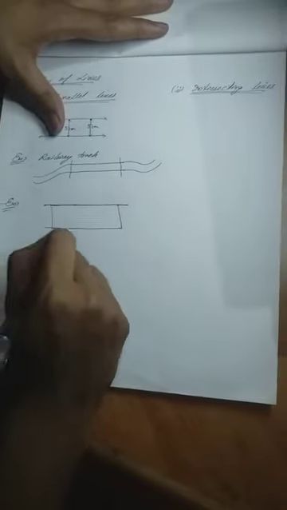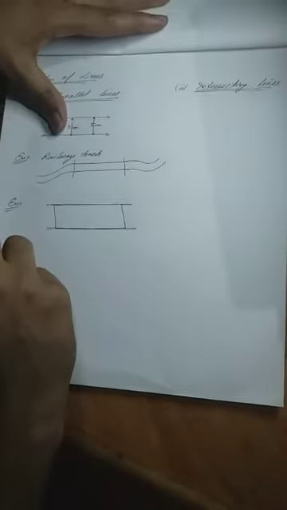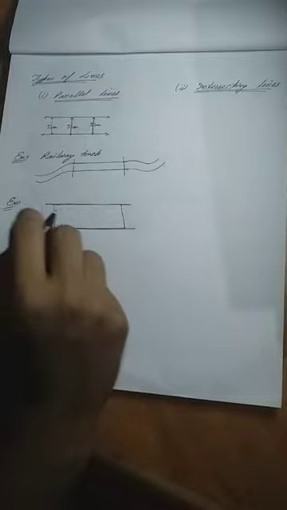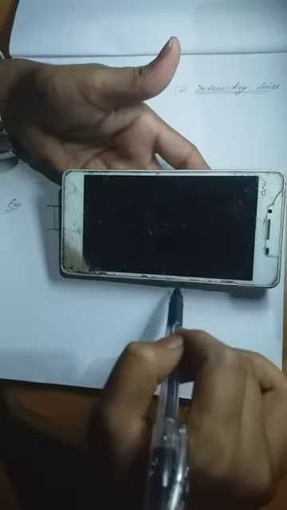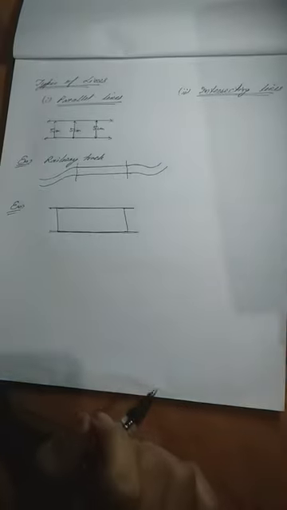One more example you can say is a table. You have a table, no? On the top of the table, the upper part, you have parallel lines. See this line and this line, they are parallel lines. Clear? You can check this mobile also. See this mobile, this is a line and this is a line. So this line is parallel to this line. Similarly, this line is parallel to this line. So these are examples of parallel lines.